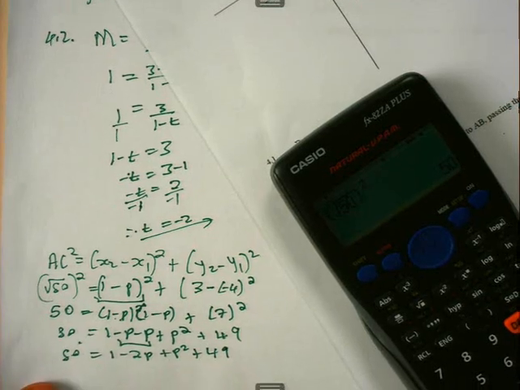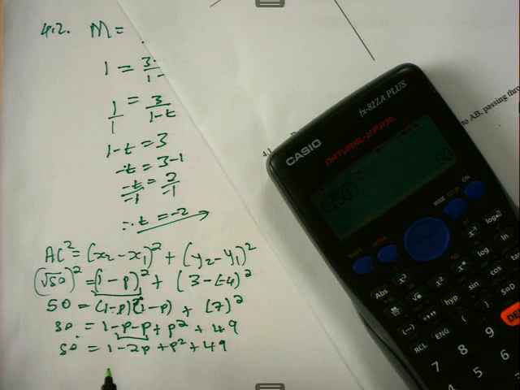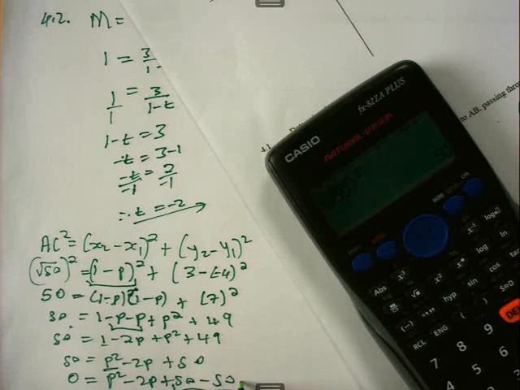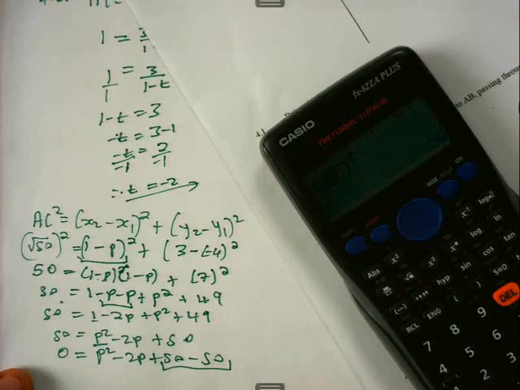Right, boys and girls, now we look for the like terms. 1 plus 49, that is 50. Then we have p squared there, minus 2p, then plus 50 is equal to 50 on this side. Now because I can see I have p squared, this is, of course, a quadratic equation. Now how do I solve the quadratic equation? Of course, one side must be 0. I say 0 here: p squared minus 2p plus 50 minus 50. The answer for this there is 0.